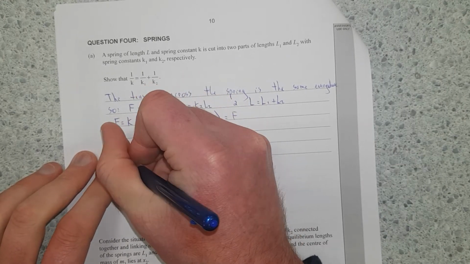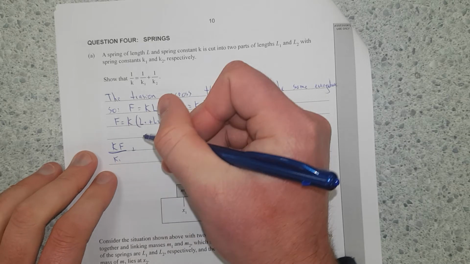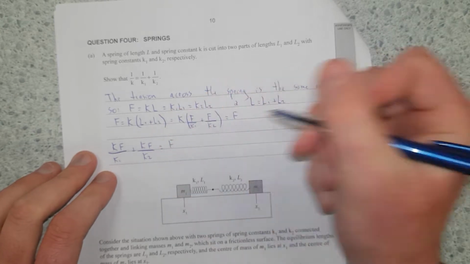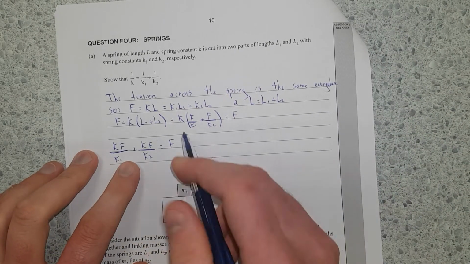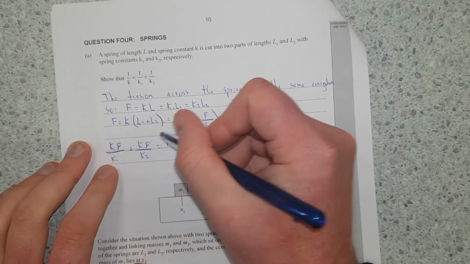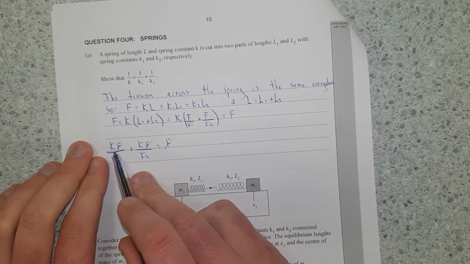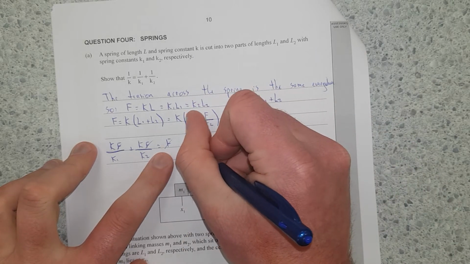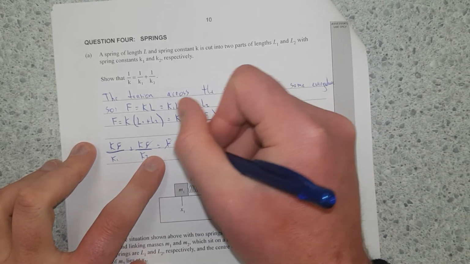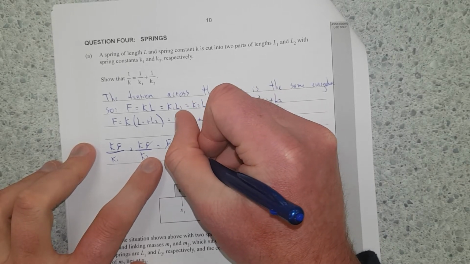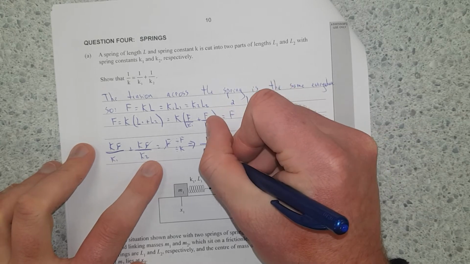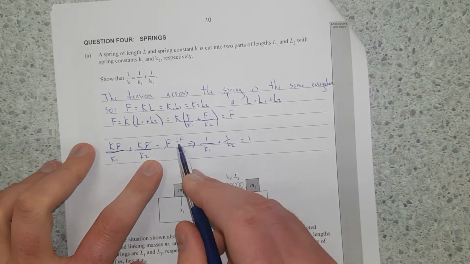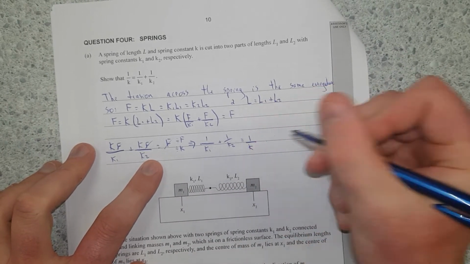So we have K F over K1 plus K F over K2, and that is equal to, again, the total force. As you can see, we can cancel out the forces because it's all the same force. So cancel, cancel, cancel, and then when you divide by F, this is just equal to 1. And if you divide by K, so this is divided by F and divided by K, you should get 1 over K1 plus 1 over K2. That is equal to 1, because F divided by F is 1. You divide by K total. Sweet.